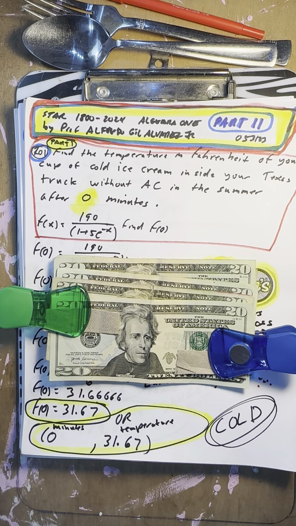3123. Find the temperature in Fahrenheit of your cup of cold ice cream inside your Texas truck without AC in the summer after 0 minutes. Okay, wait, before we do this.